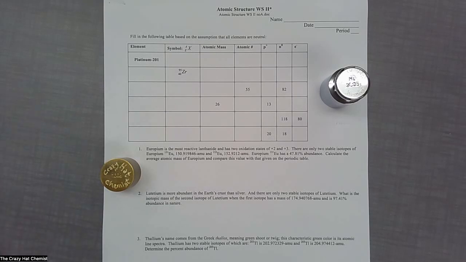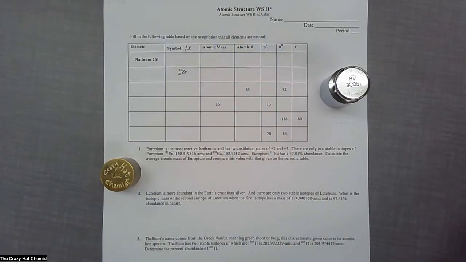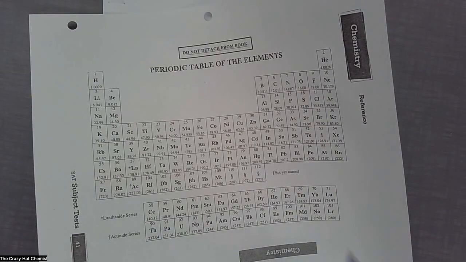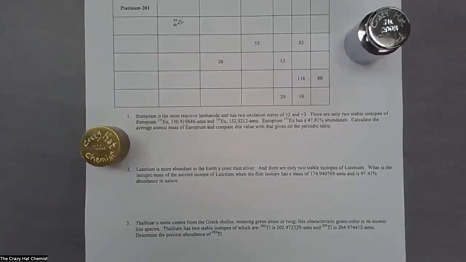The other thing that you need to do is hopefully watch my video on atomic structure worksheet number 2. That will give you many more examples. This is like an overall review. You also need to pull out a periodic table. I'm using the periodic table from the SAT subject test from long ago. You probably need a working human brain and a calculator. So let's zoom on in.